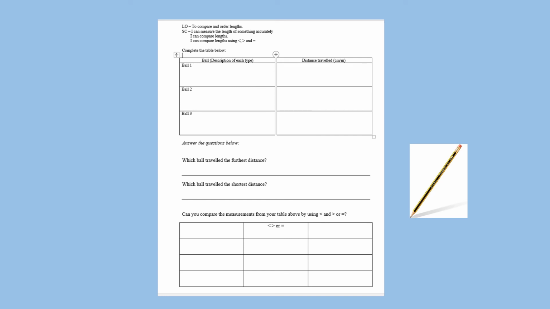The first question says which ball travelled the furthest distance, so you will look at your results and see which is the highest number. Then it says which ball travelled the shortest distance, so you'll look at your results and you will record down the answer that was the smallest number. And then I wonder, with all of your numbers, your results, if you could compare them by putting them into the table at the very bottom of the page, by using the greater than and less than symbols or the equal to symbol to compare them.